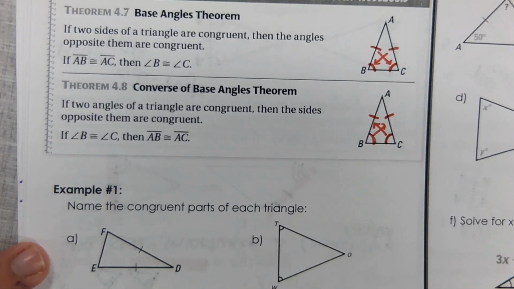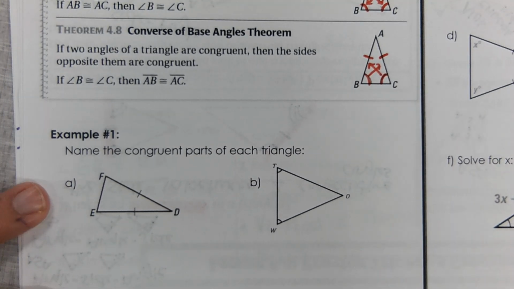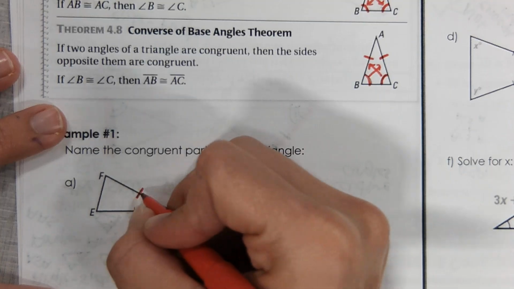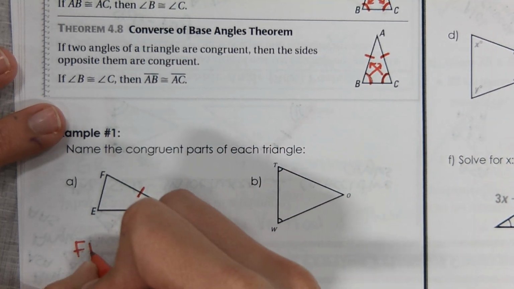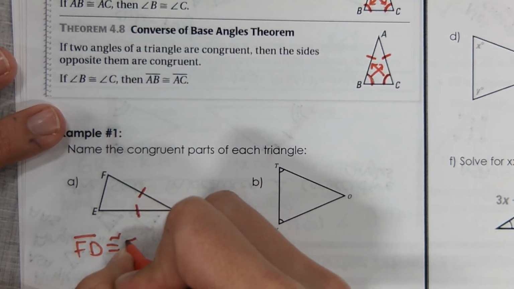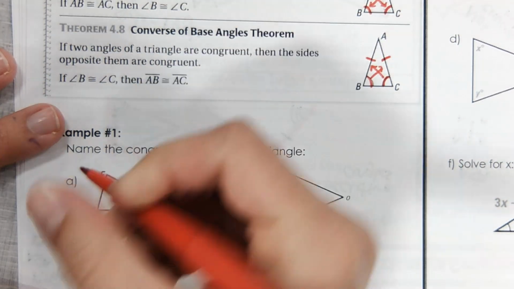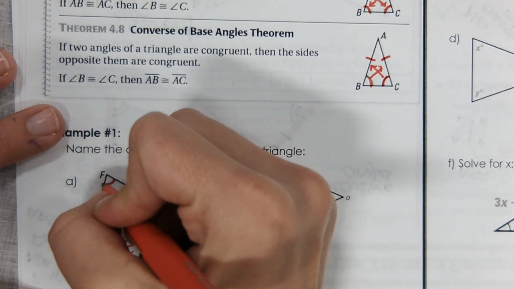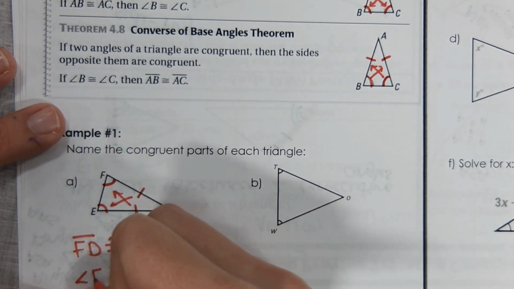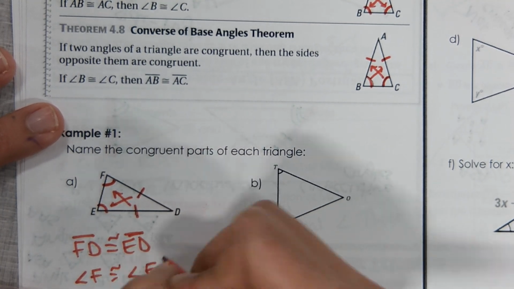Okay, so for the first set of examples, it says name the congruent parts of each triangle. So here it shows the two congruent sides. Segment FD is congruent to ED. And then opposite those congruent sides are the base angles, and they are congruent as well. So angle F is congruent to angle E.